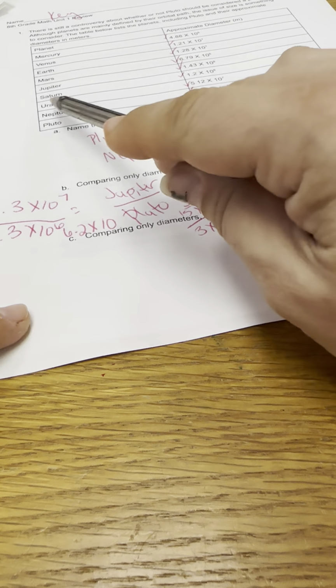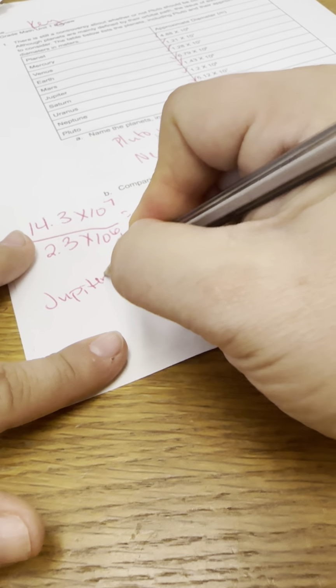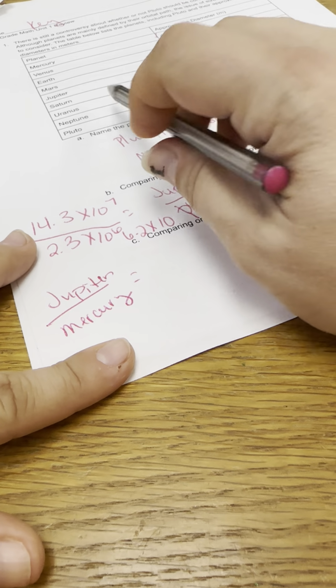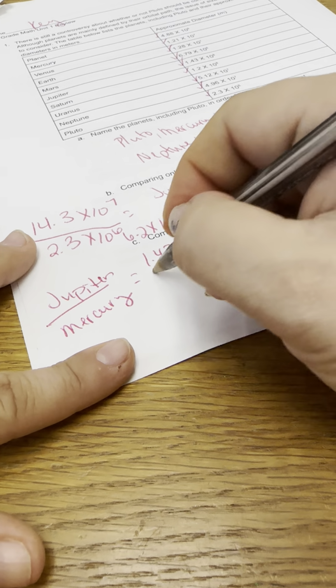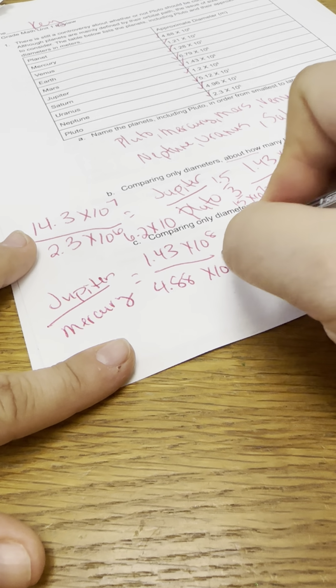Just make sure that you're showing your work so that I can follow along and make sure that you're doing it right. All right, C then. Comparing only diameters, about how many times larger is Jupiter than Mercury? So we're going to come up and find Jupiter. We're comparing Jupiter divided by Mercury. Jupiter is 1.43 times 10 to the 8th, and Mercury is 4.88 times 10 to the 6th.